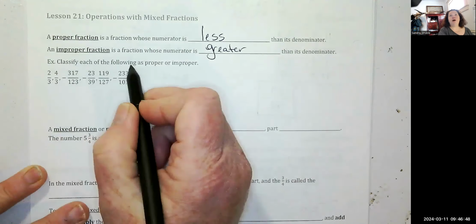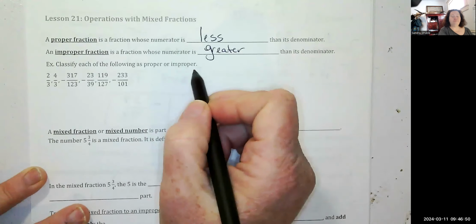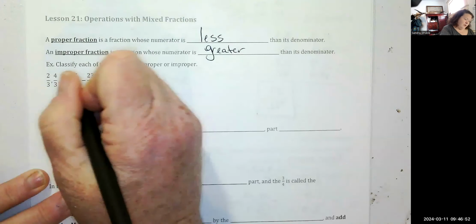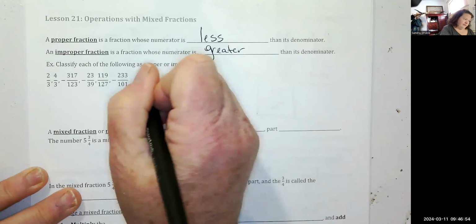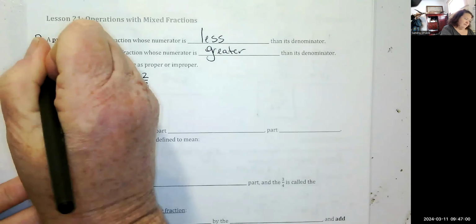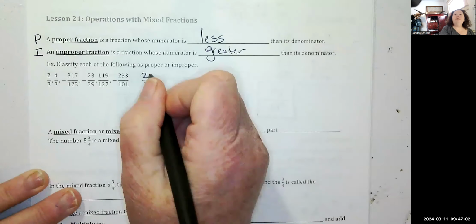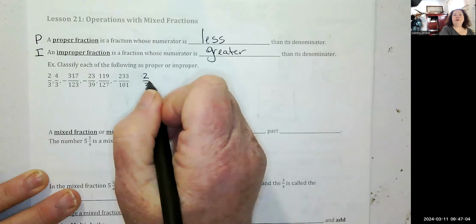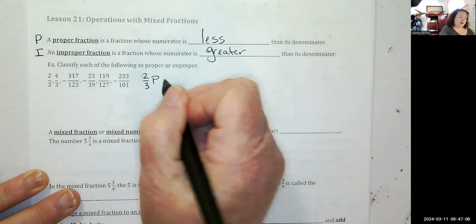Classify each of the following as proper or improper. Okay, well, 2/3, and I'm going to call proper fractions P and improper I. The number on top is smaller in the numerator, so this is a proper fraction.